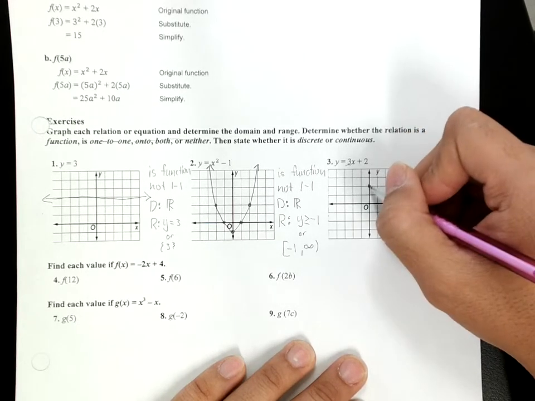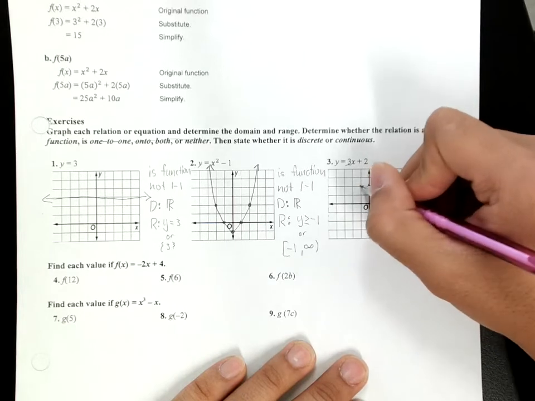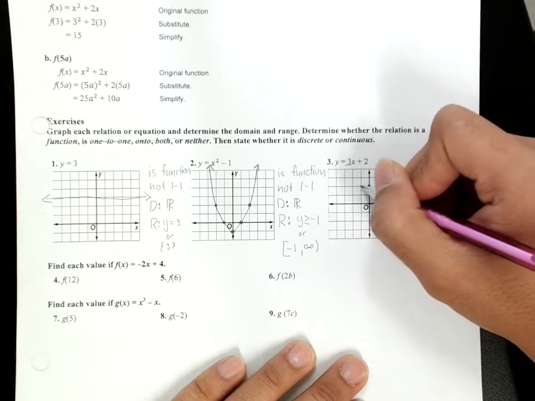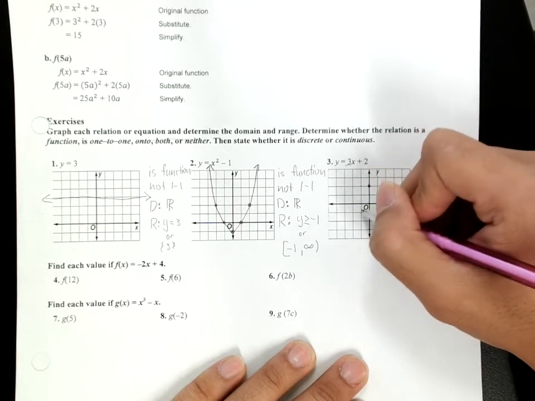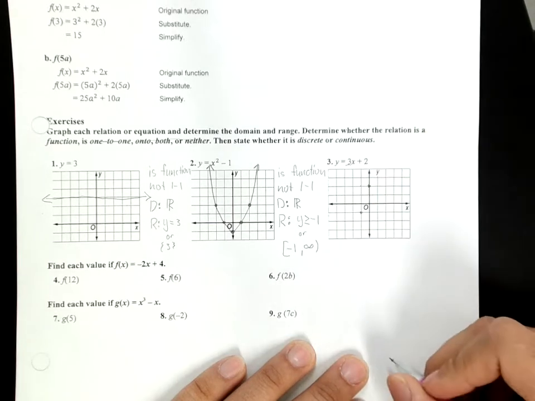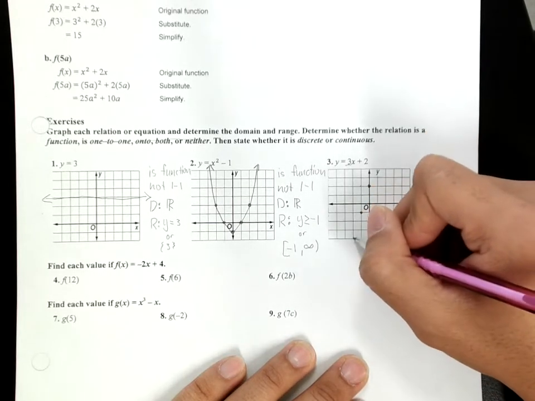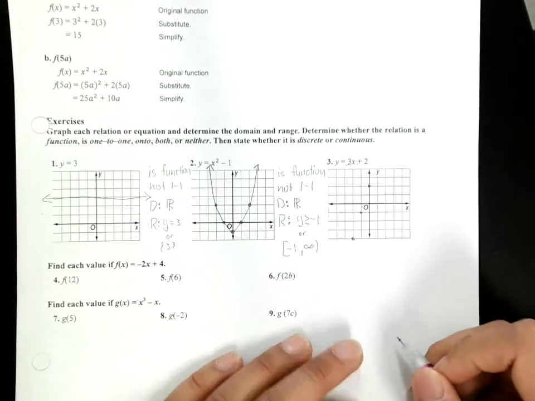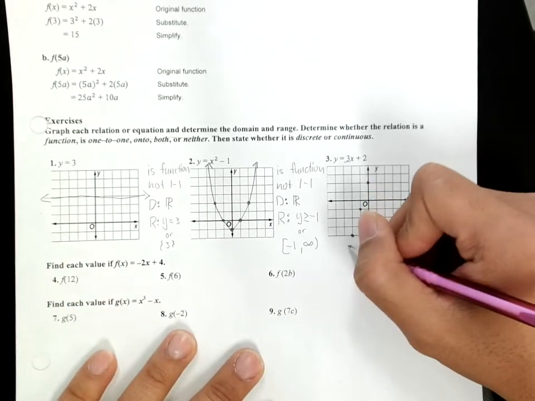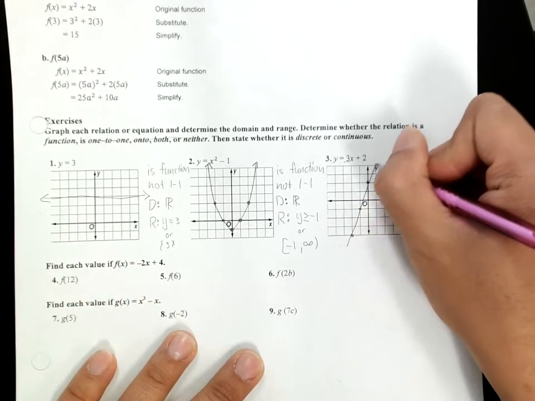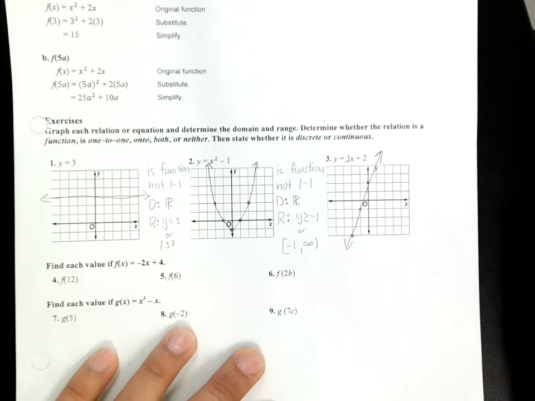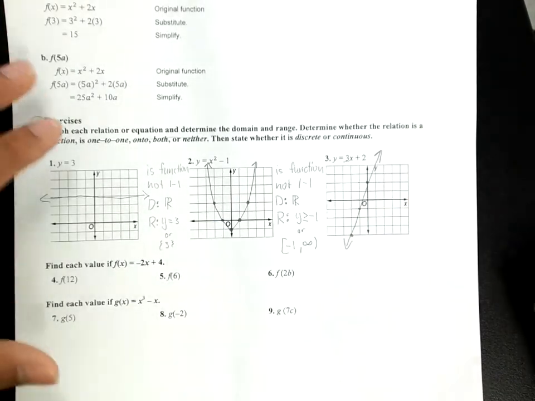So what else you can do is go the opposite way. So left 1, down 3. Left 1, down 3. And you can get our graph.